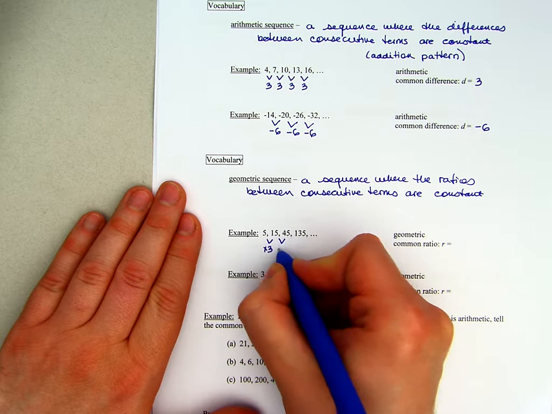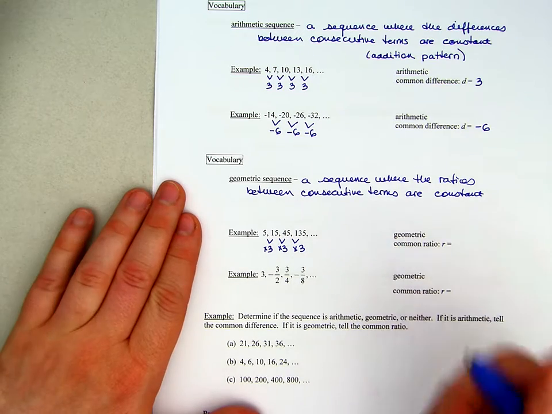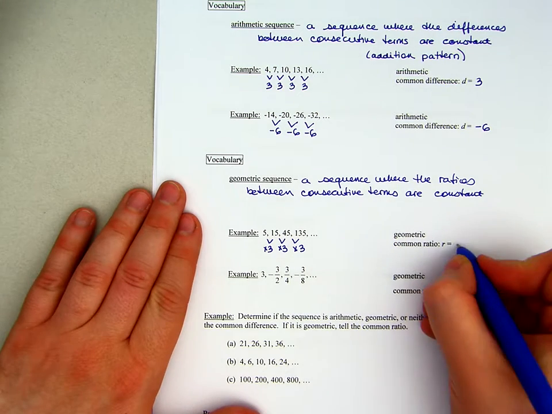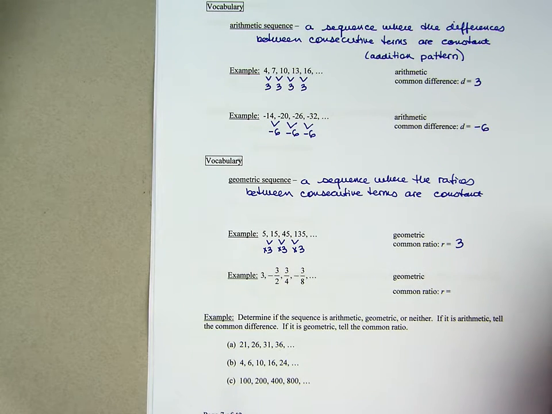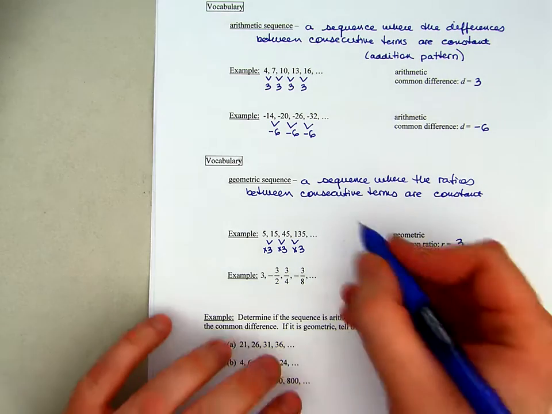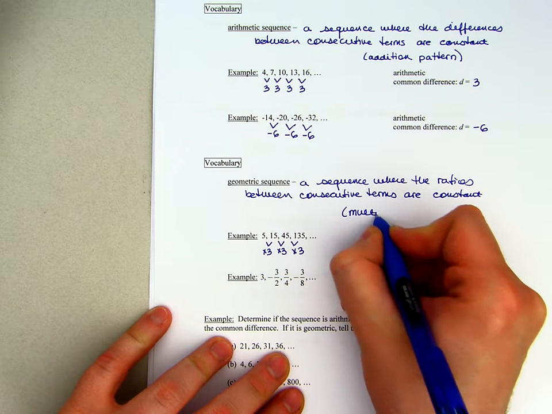5 times 3 gives us 15. 15 times 3 gives us 45. 45 times 3 gives us 135. It's geometric, and our common ratio, the thing we're multiplying by every time, is 3. Whereas an arithmetic sequence was an addition pattern, a geometric sequence is a multiplication pattern.